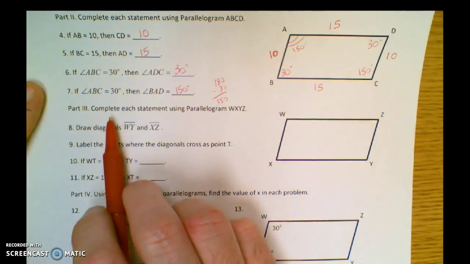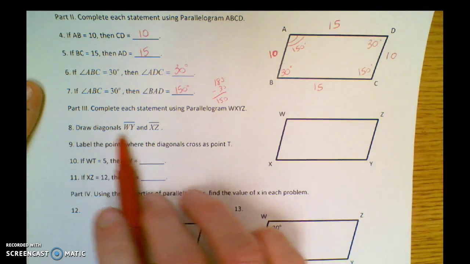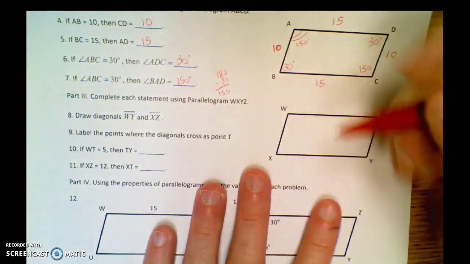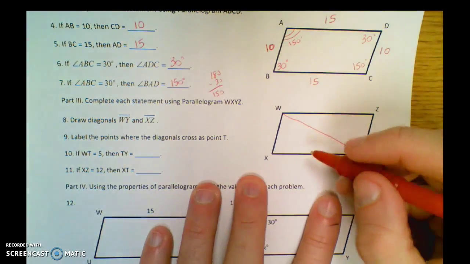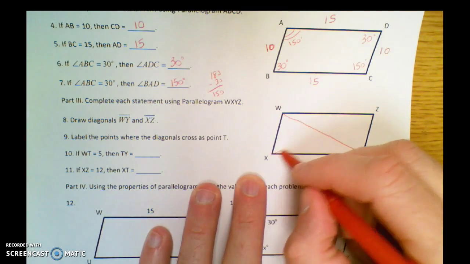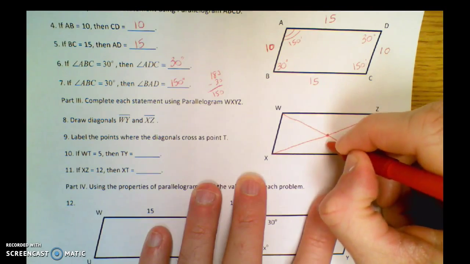Part 3. Complete each statement using parallelogram W, X, Y, Z. And the first step is to draw diagonals W, Y. So I'm going to draw a diagonal from W to Y, and then a diagonal from X to Z. And this is asking me to label the points where they cross as point T.